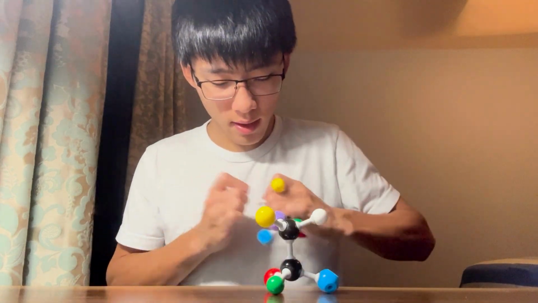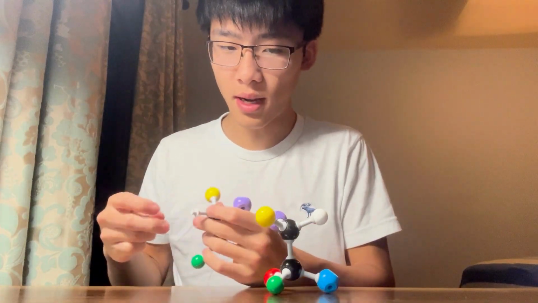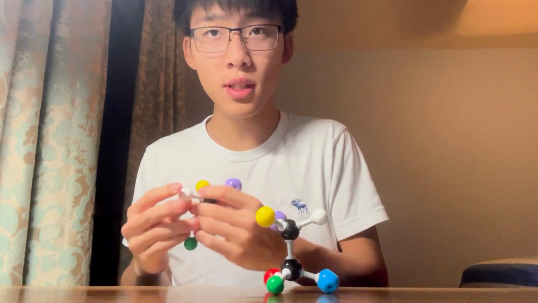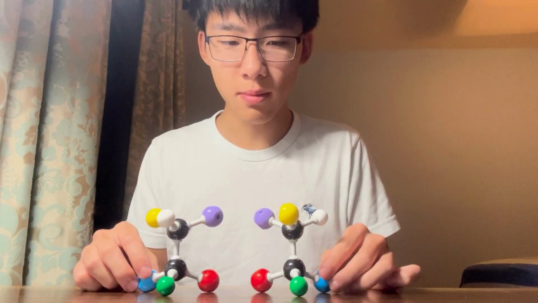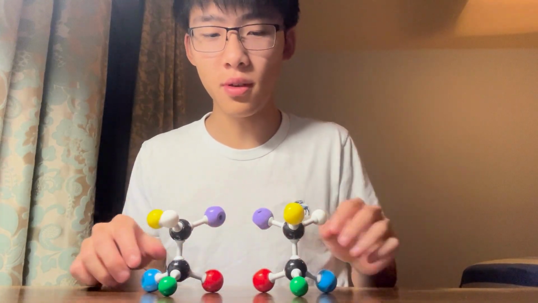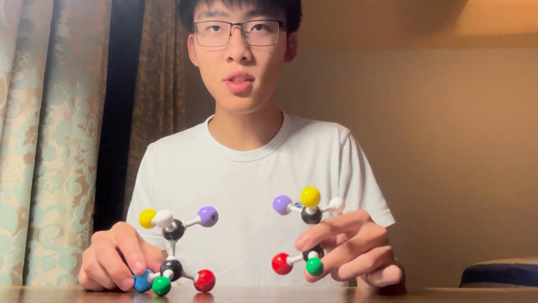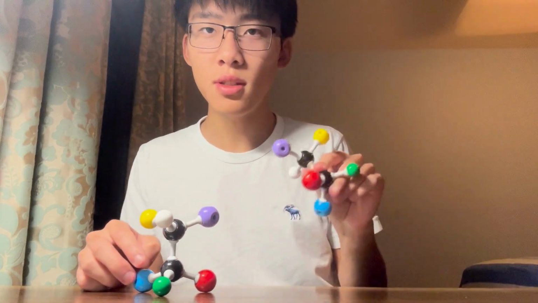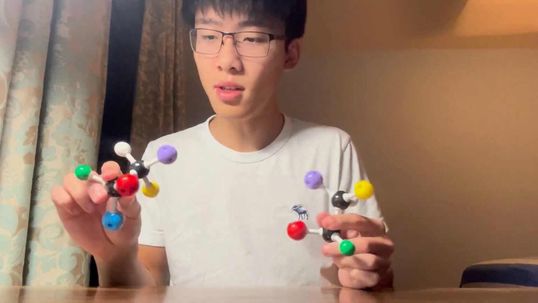Now, diastereomers. We can create a diastereomer by switching two of these atoms in the enantiomer. This creates a diastereomer. Diastereomers do not have the same physical and chemical properties as each other because the interactions between, for example, atoms just in this molecule are different from the interactions between the atoms in this molecule.